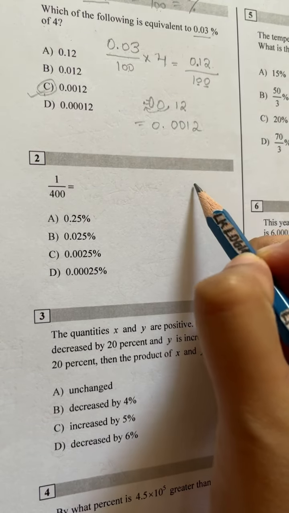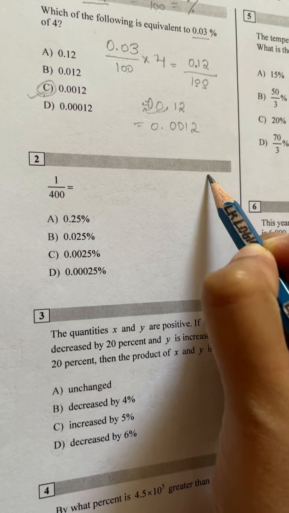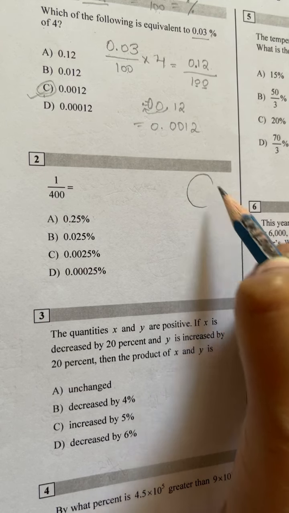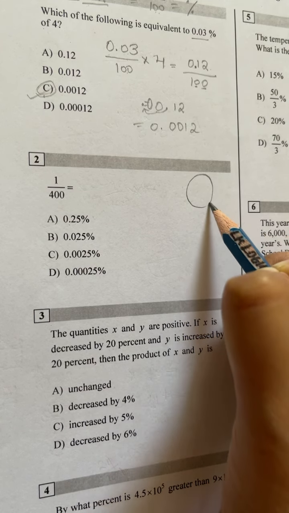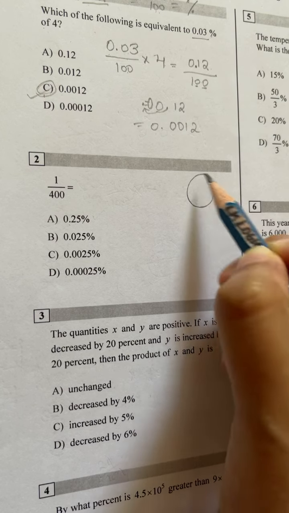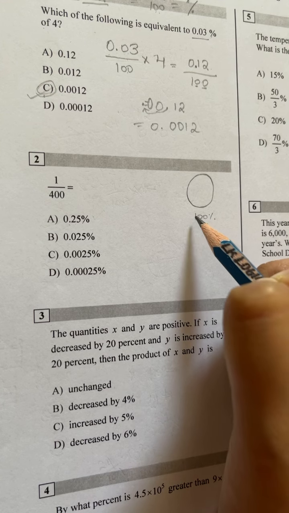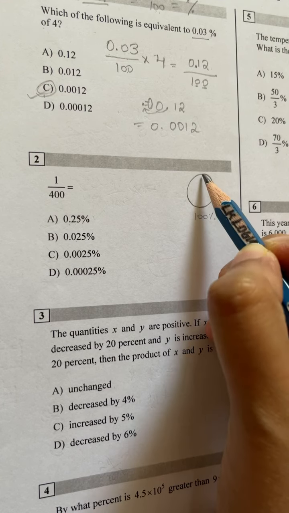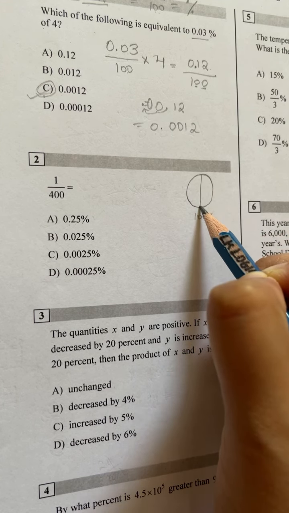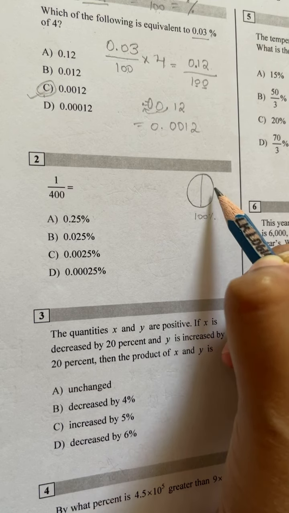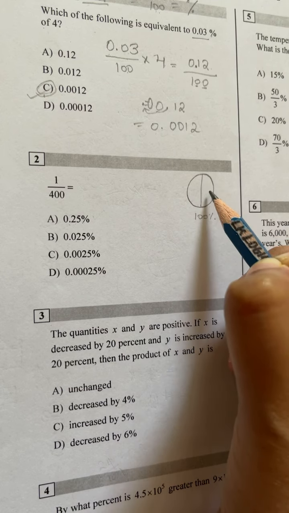I'm going to draw a picture for you all. 1 complete whole, that's 100%. Now when you have 100%, you divide it into 4 equal parts. First I've divided it into half and half, that's 50%, 50%.